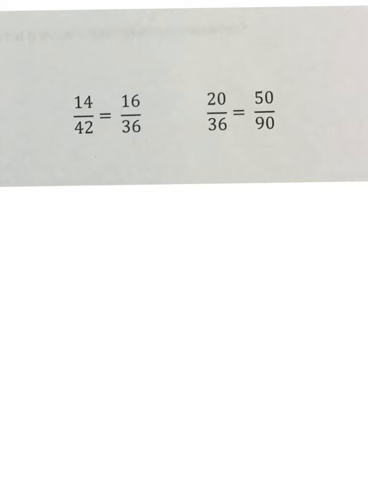Try the next 2 on your own and check back with the video to see how you did. So for 14 over 42, you should have simplified that to 1 over 3. And then on the right, 16 over 36, that simplifies to 4 over 9. Both of those are in simplest form, so we know these are not proportional ratios.